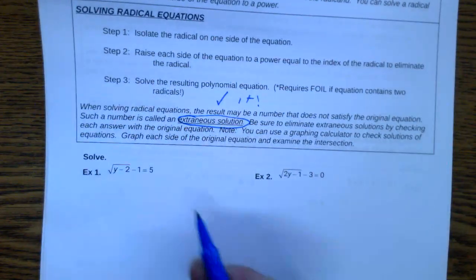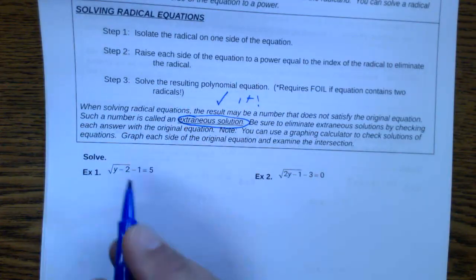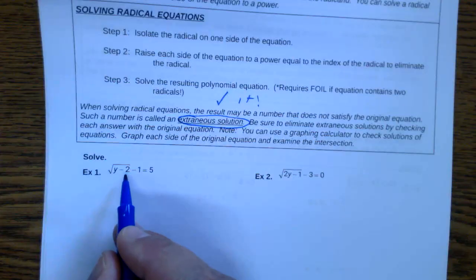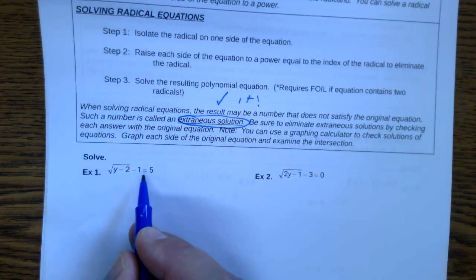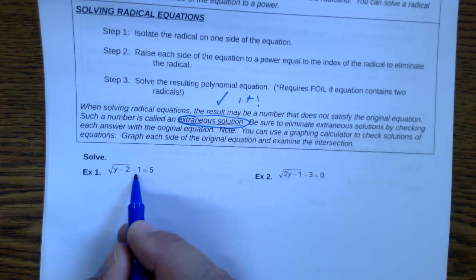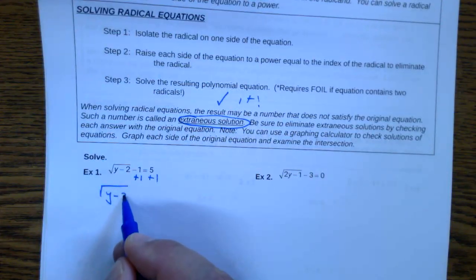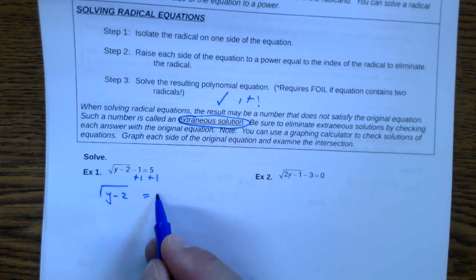All right, ladies and gentlemen, let's go ahead and get started. The first thing is step number one, isolate your root. In this case, I got the square root of y minus 2, and on the outside, I have minus 1 equals 5. Well, I want this root by itself, so I'm going to move this 1 over using addition. So I get the square root of y minus 2, and 5 plus 1 is 6.